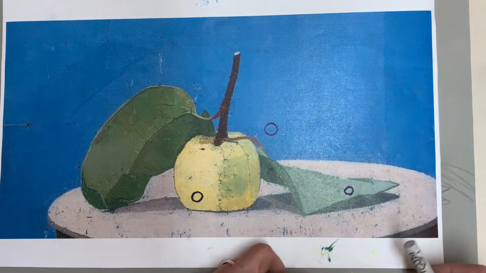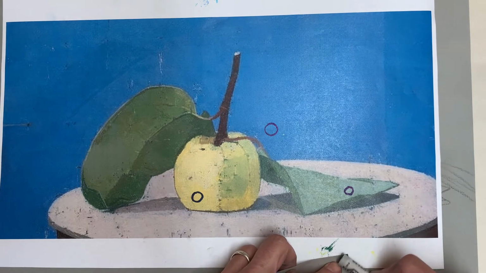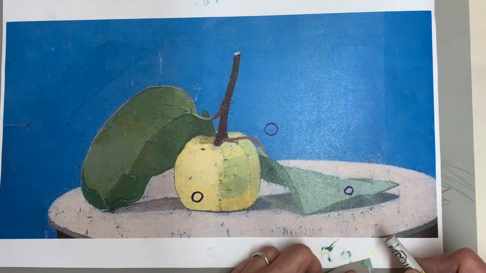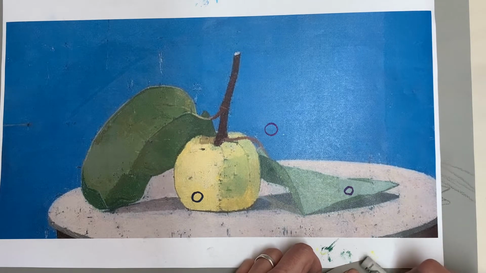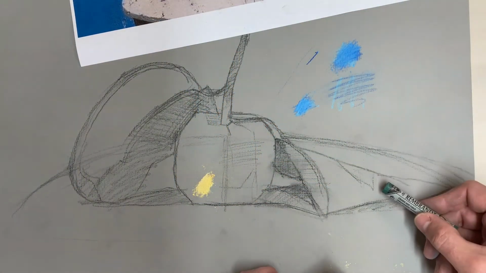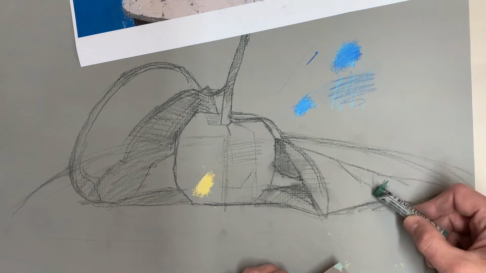I can solve both problems by mixing a light gray into the green. This will both lighten and lower the intensity of the hue. That worked really well. We're definitely on the right track. That's a match. Just like the other two colors, we'll go ahead and make this green on our drawing now.